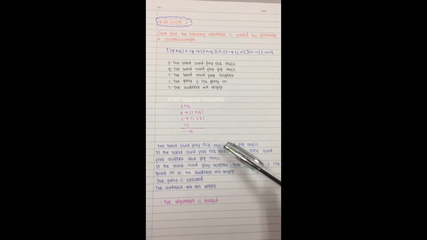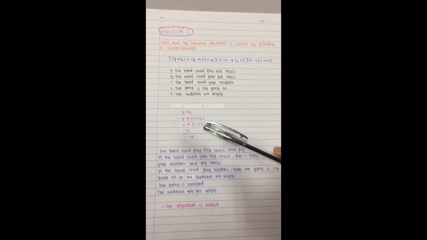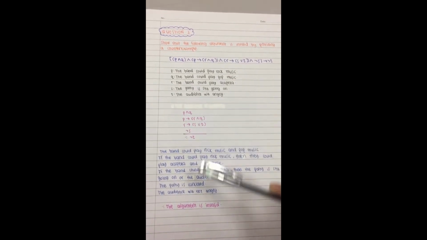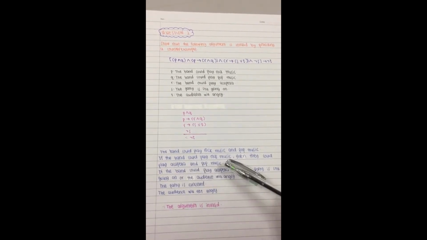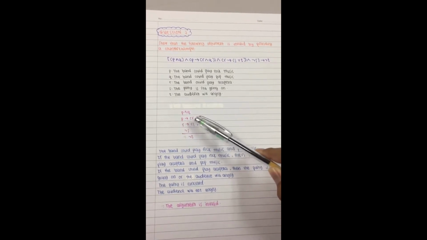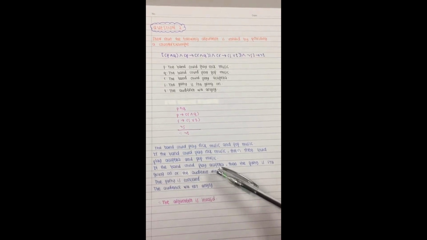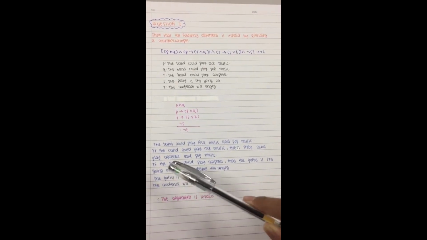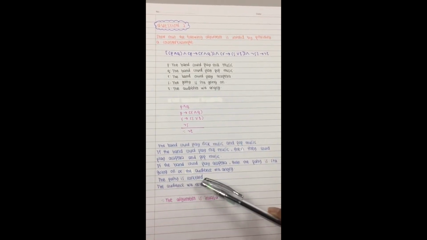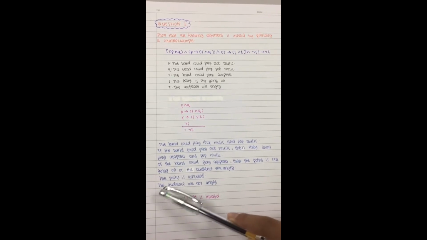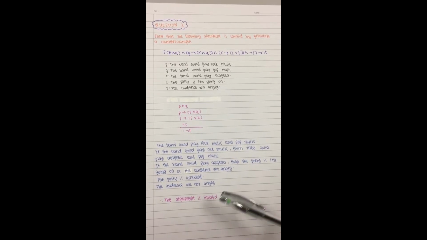The band could play rock music and pop music, which is P and Q. And then if the band could play rock music, then they could play a cappella and pop music, which is P implies R and Q. R implies S or T. If the band could play a cappella, then the party is still going on, or the audience will be angry. Then not S is the party is cancelled. Not T as the conclusion is the audience will not be angry. Therefore, this argument is invalid.